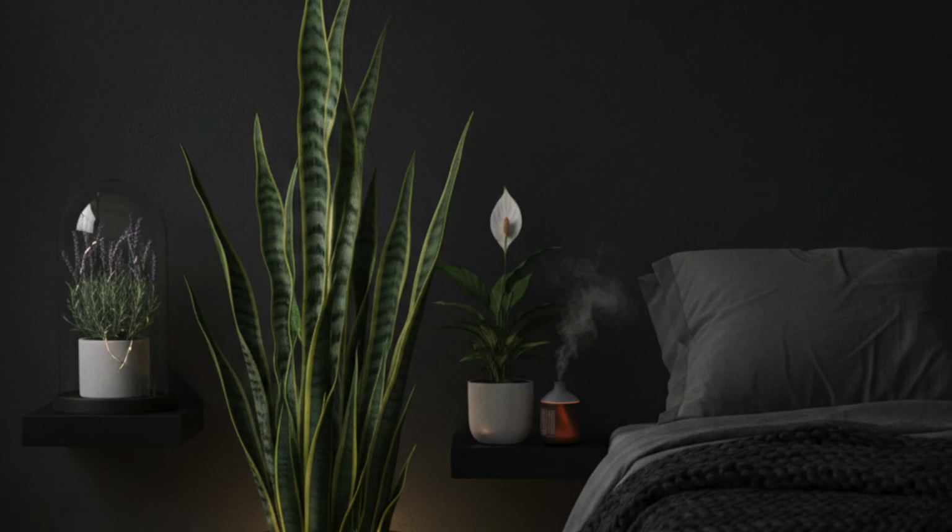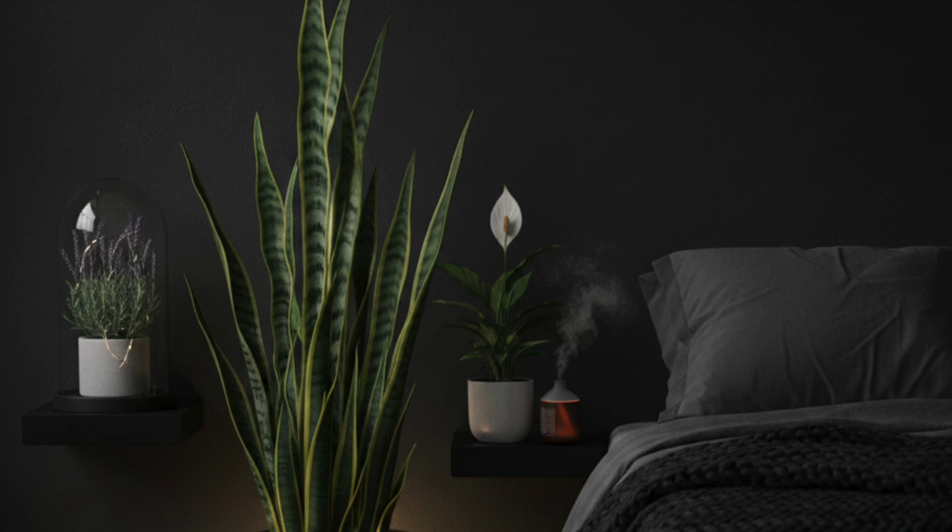Teff, tiny grain used in Ethiopian cooking. Quinoa, not a true grass but produces grain-like seeds. Amaranth, broad-leaved plant with edible seeds. Buckwheat, triangular seeds on a broad-leaved plant.